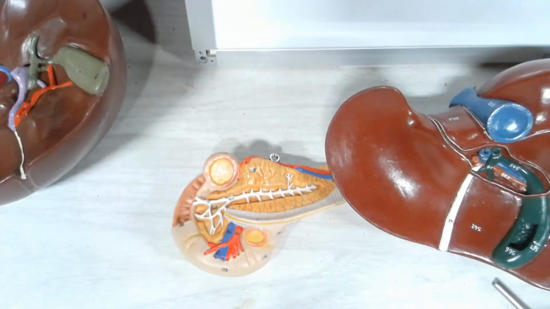Okay, so that's a brief summary of all the structures in the digestive system there.